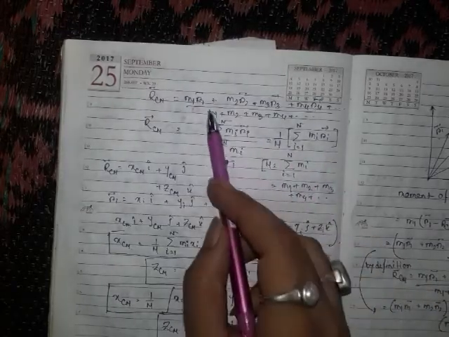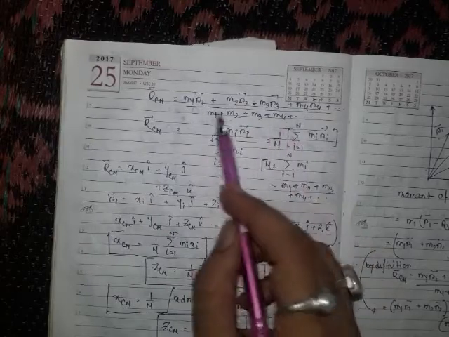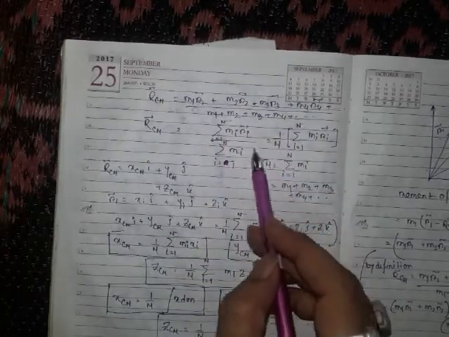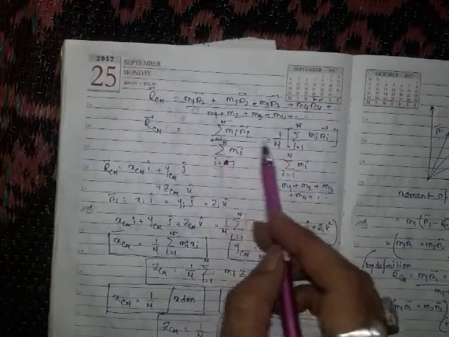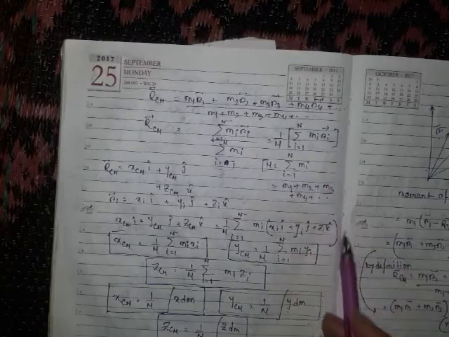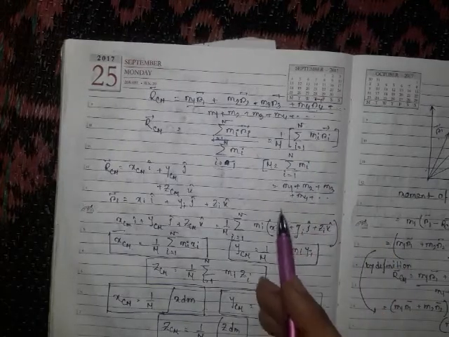Okay, and so this term will give you the total mass of the system. That will be your total capital M, that means this is your total mass. So that will be your 1 by M times the summation of i equals 1 to n of mi ri. Okay, so this is the thing.